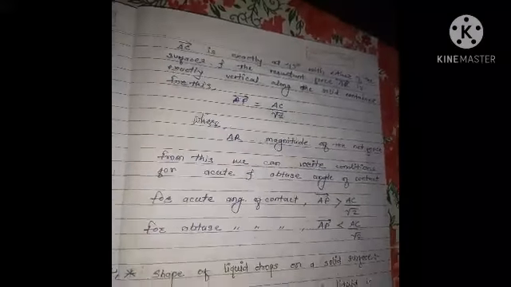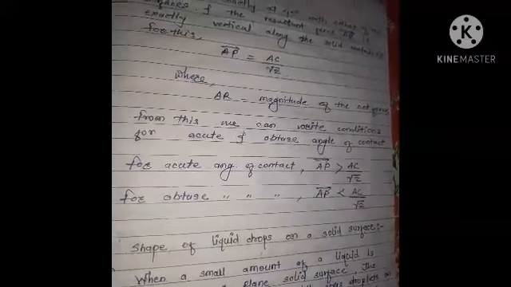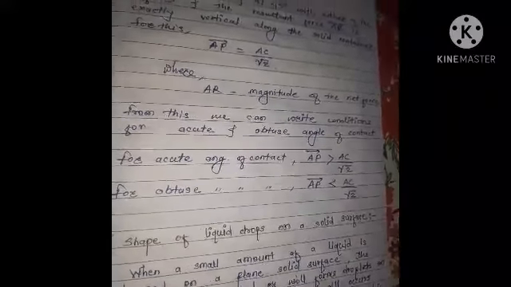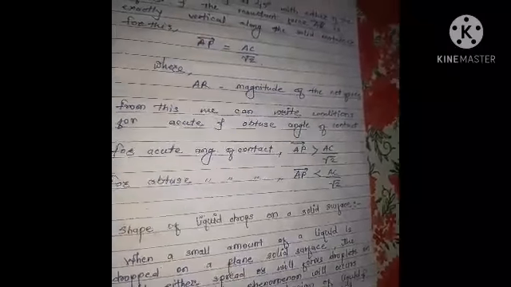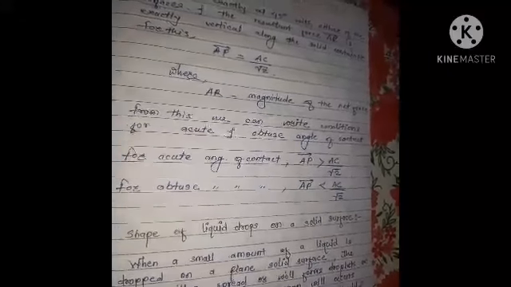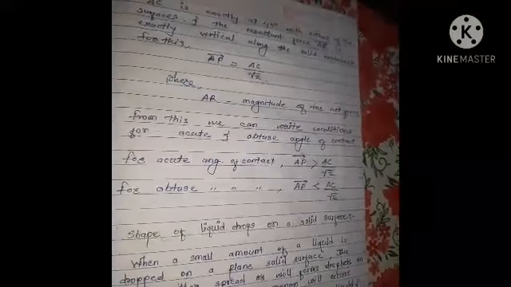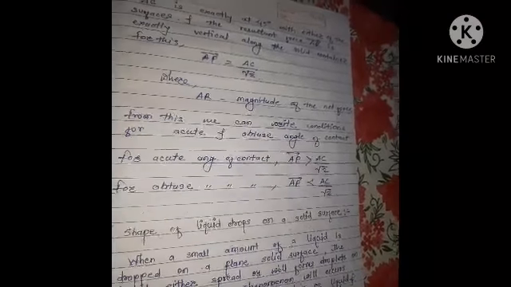This may occur because of the surface tension of the liquid or the angle of contact between the liquid and solid surfaces, or the liquid-air surfaces, or the solid-liquid surfaces.